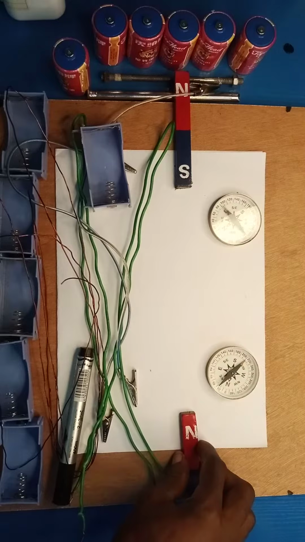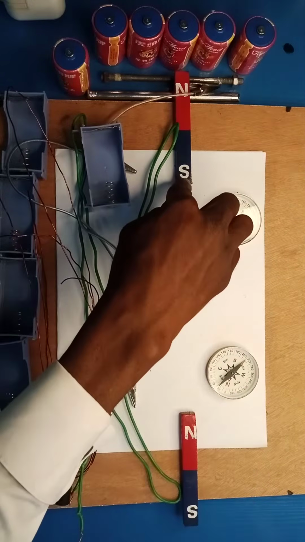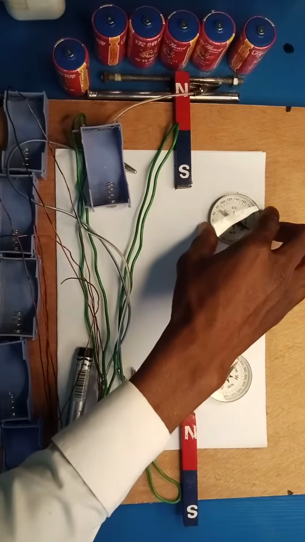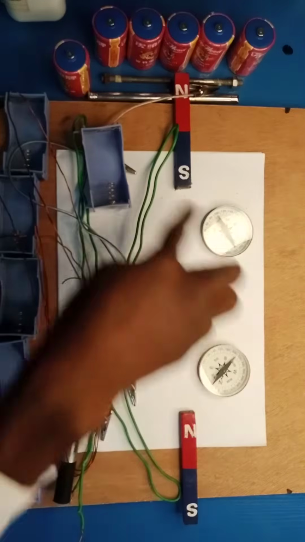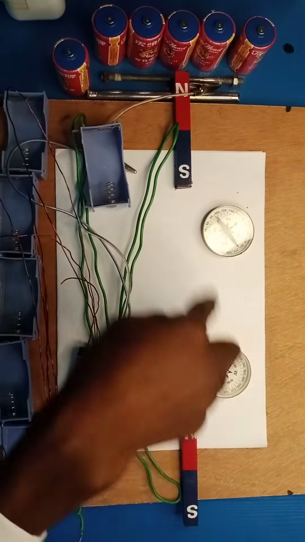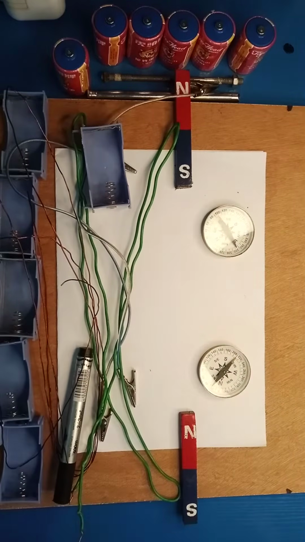It means that the direction of magnetic field is from north to south pole, just like the direction of electric field is from positive to negative terminal. So what I just did here is to trace the magnetic field lines. They are imaginary lines that are drawn to map out the direction of the magnetic field strength.